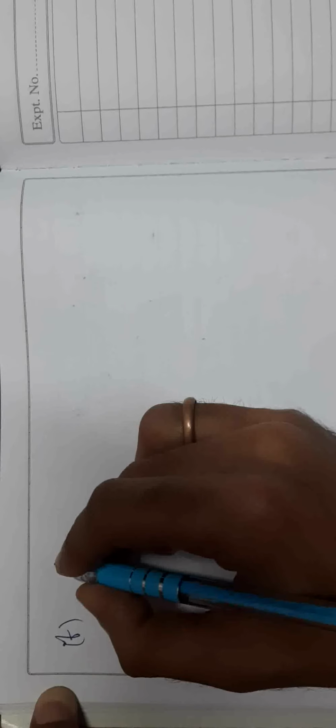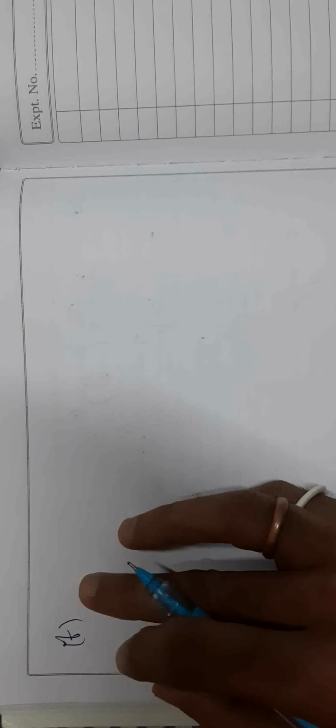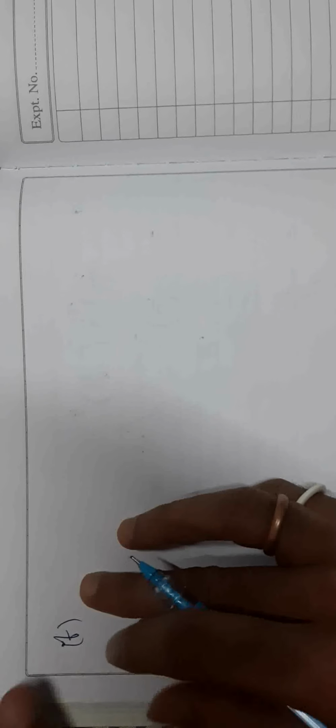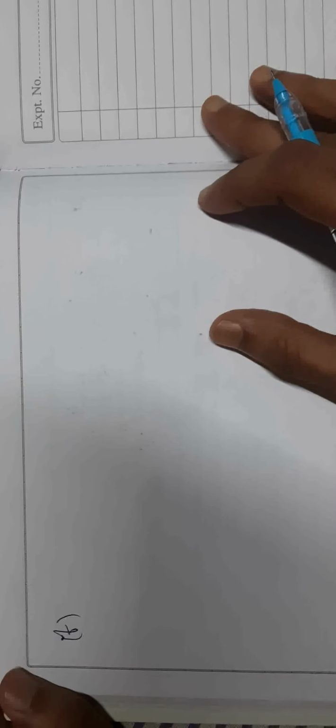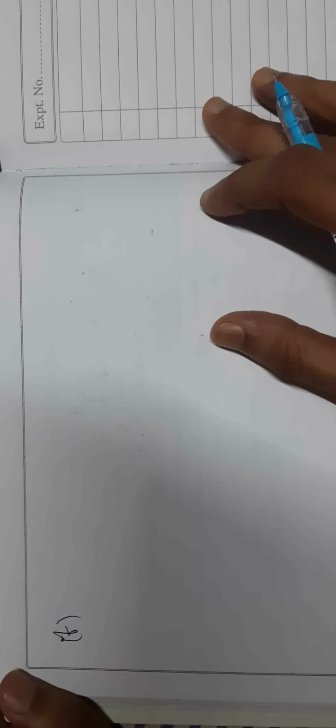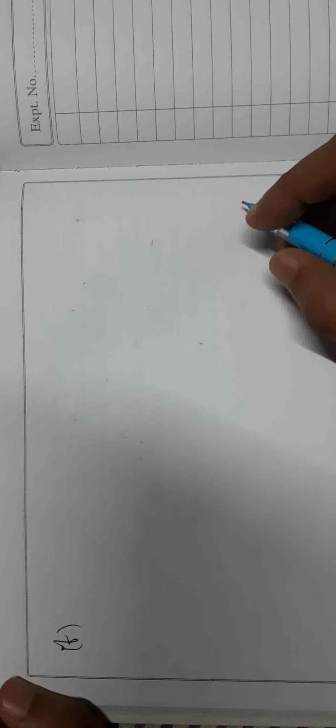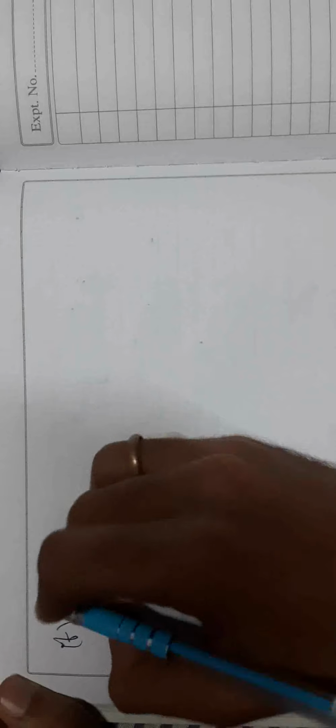Question number F, G, H, I, J. There are 4-5 questions, so this will be your homework. All of you make one separate notebook for maths, and whatever classes are being taken now won't be repeated after the reopening of the school. So you should keep that in mind. So a few questions I'm giving, that will be your homework.